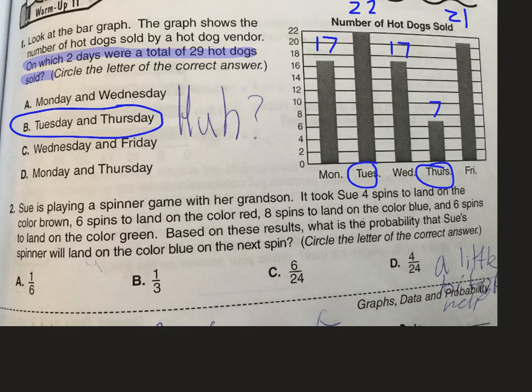Question 2. Sue is playing a spinner game with her grandson. It took Sue 4 spins to land on the color brown, 6 spins to land on the color red, 8 spins to land on the color blue, and 6 spins to land on the color green. Based on these results, what is the probability that Sue's spinner will land on the color blue the next spin?